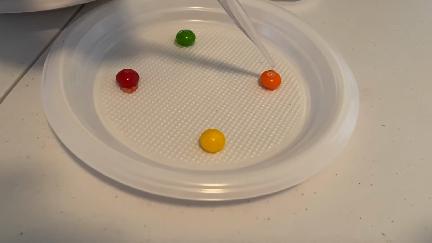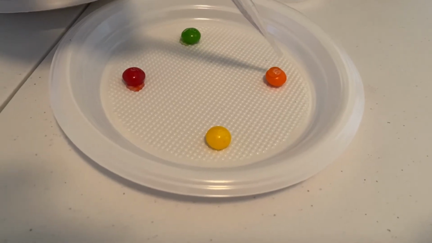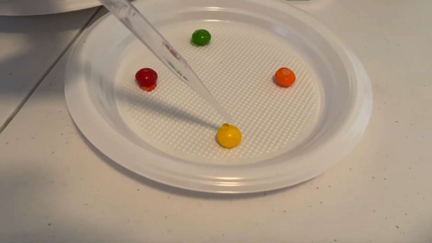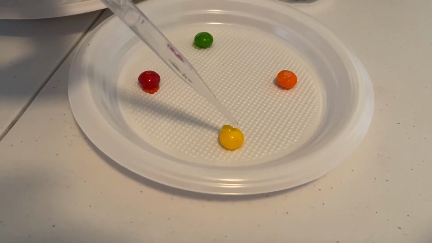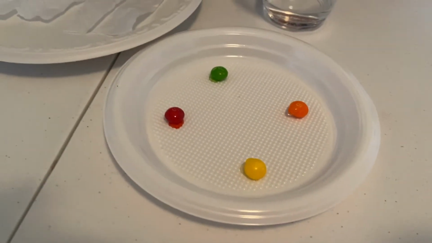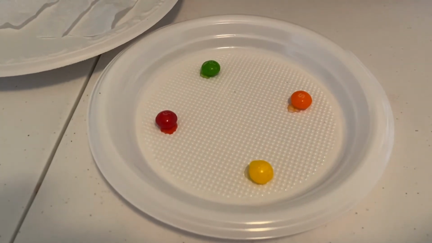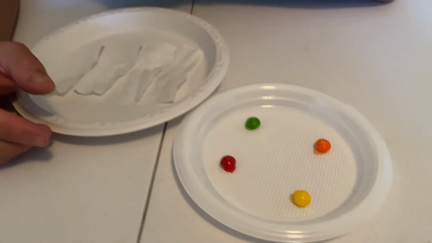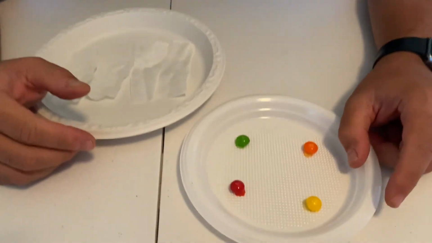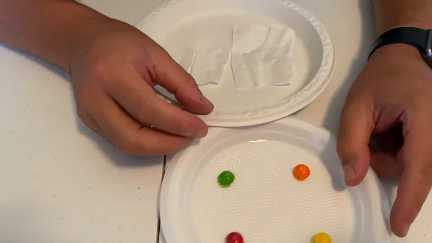1, 2, 3, 4. 1, 2, 3, 4. Okay. So we're going to let that rock for a little bit. Well, about 30 seconds. We're going to let them sit in that water for about 30 seconds.